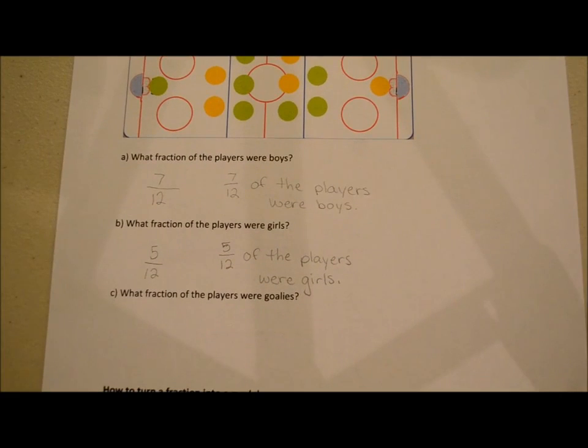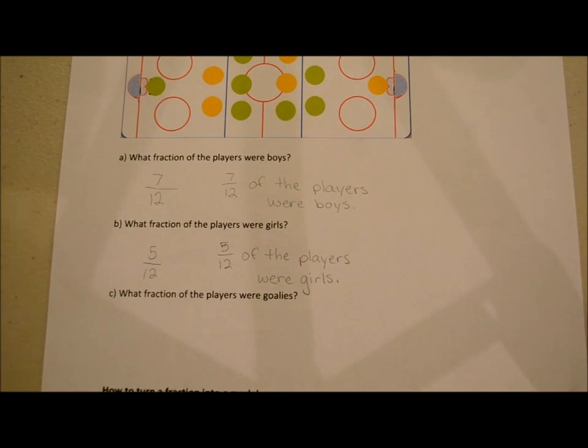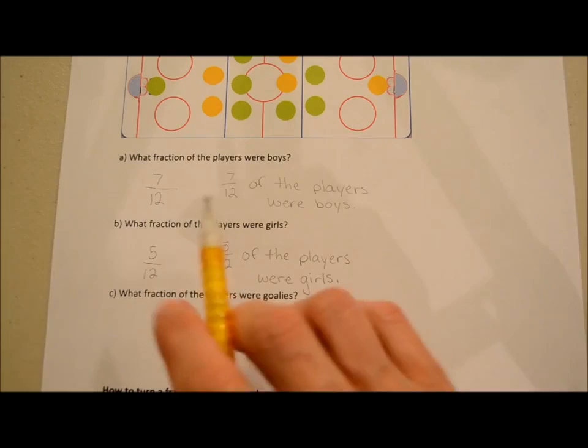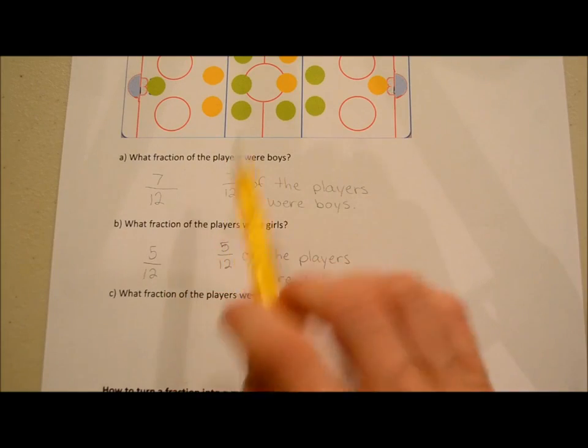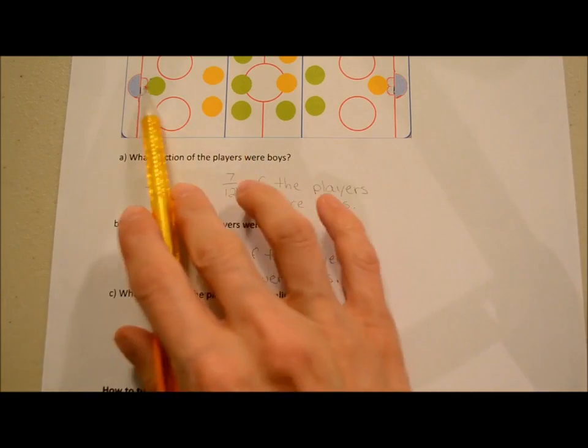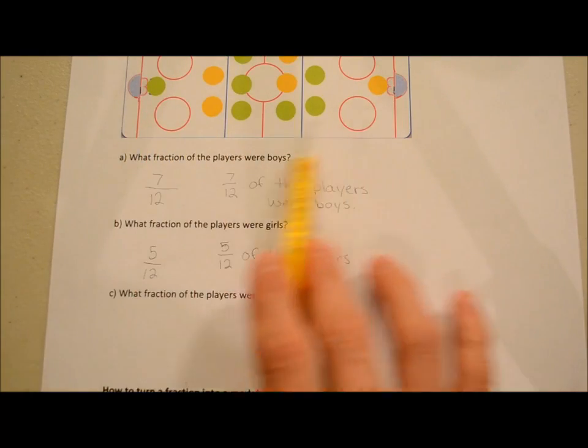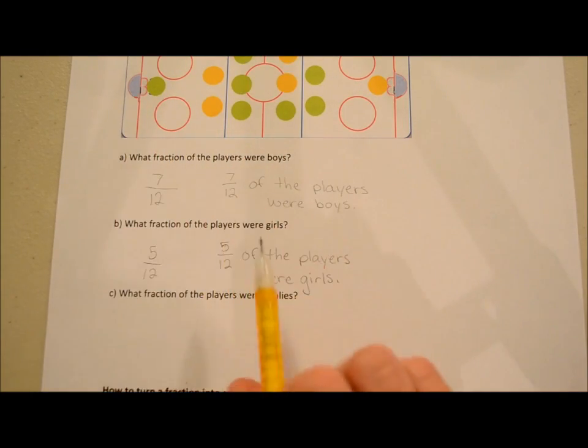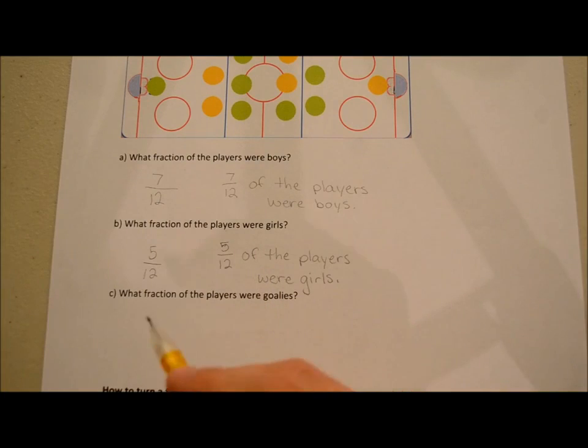Now, a trick question. Not very tricky, but you'll be able to do it, no problem. So now it says, what fraction of the players were goalies? Oh, well this time it doesn't matter what color they are. The denominator, the bottom number, is still going to be the same because the number of players on the ice have not changed. The whole group of people has not changed. The denominator is still 12.